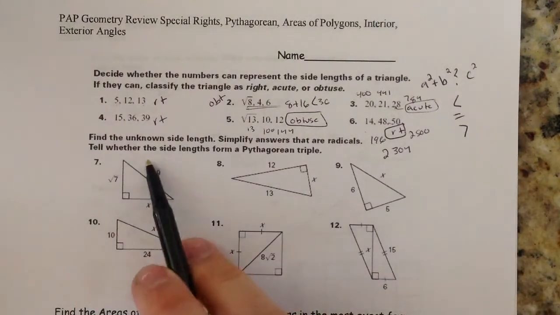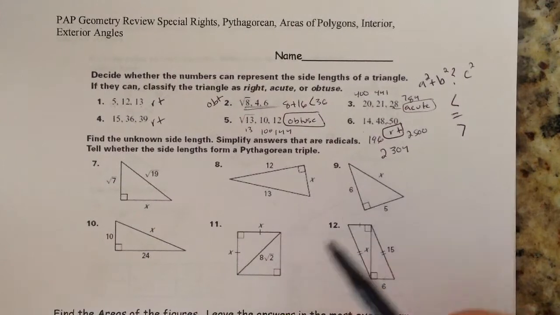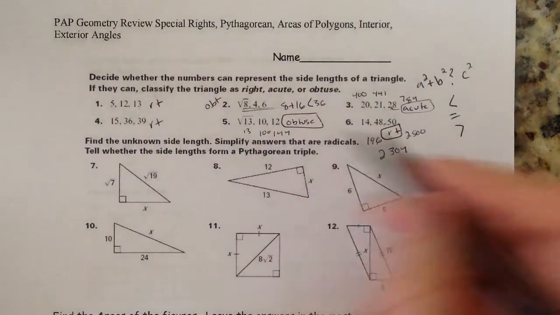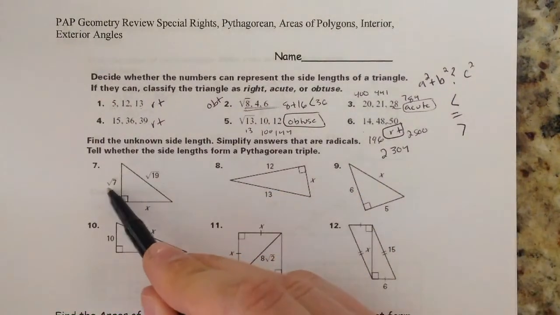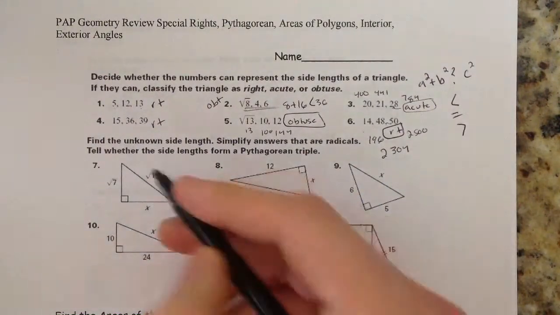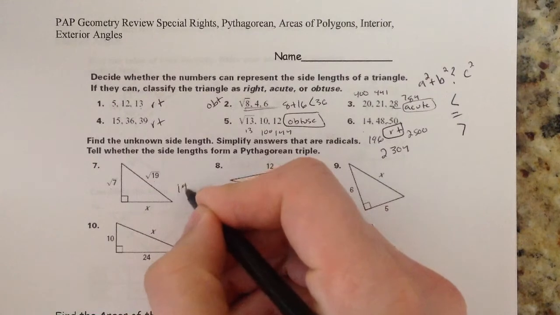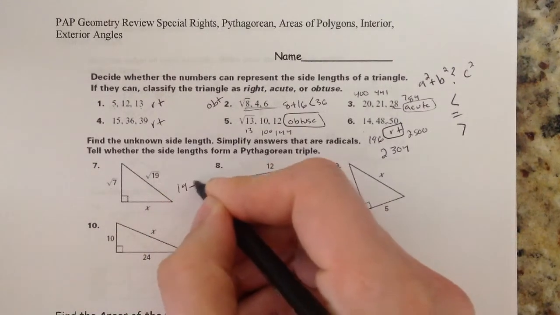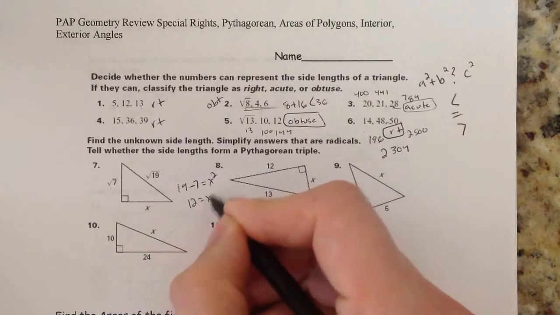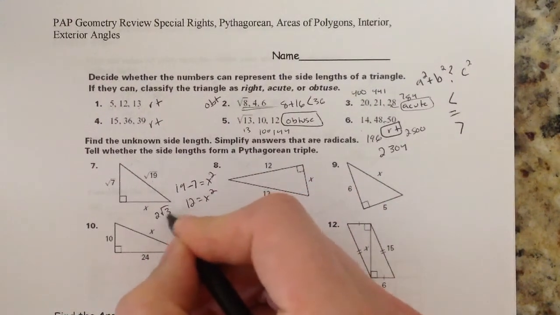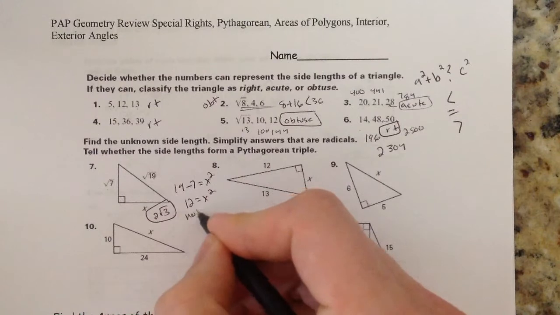This one, we're going to solve for that unknown side length and then determine whether or not it's a Pythagorean triple. Basically, if all the numbers are whole, that makes it a Pythagorean triple. So we have 7, 19. So we'll do the square root of 19 squared minus 7 squared, and that's going to be equal to x squared. So we get 12 is equal to x squared. So this is going to be 2 square roots of 3. It is not a Pythagorean triple.